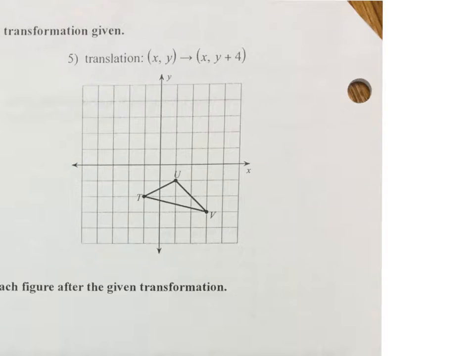For number 5, I'm going to change what we're looking for to make it a little more like our test. So we're going to change the X and the Y. We're going to go X minus 1, Y. What that means is on the x-axis, so going across, we're going to go minus 1. The y is going to stay the same.